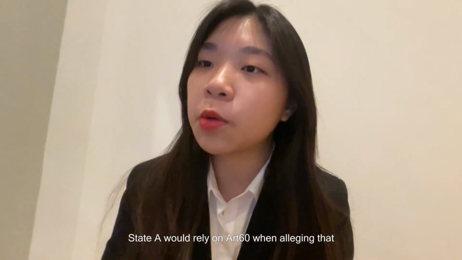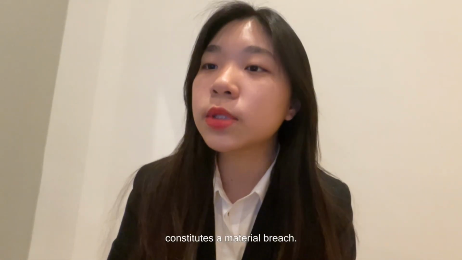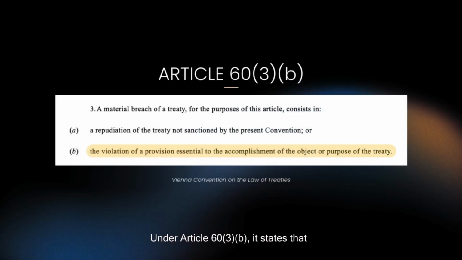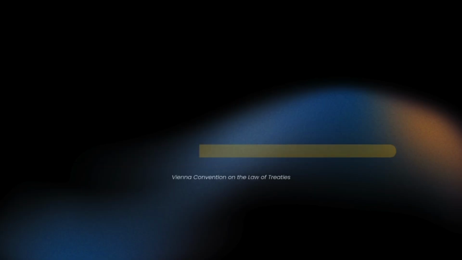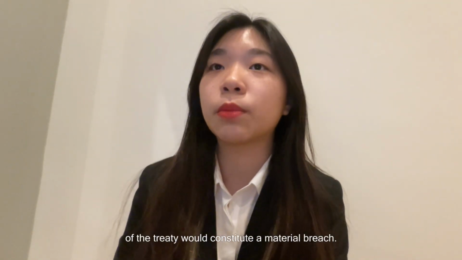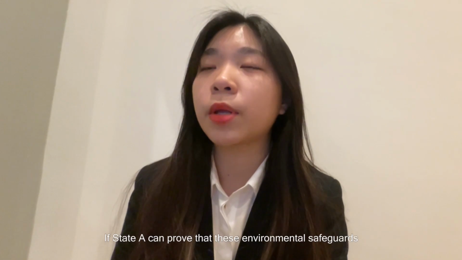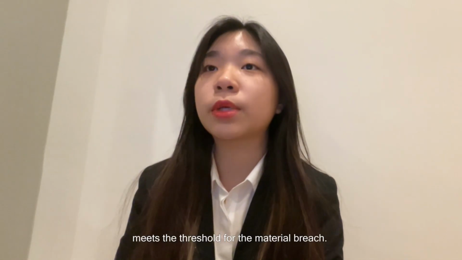Under the Vienna Convention on the Law of Treaties, short form VCLT, State A would rely on Article 60 when alleging that State B's failure to adhere to environmental safeguards under the treaty obligations constitutes a material breach. Under Article 60, Clause 3, Subclause 3, it states that a material breach of a treaty for the purposes of this article consists in the violation of a provision essential to the accomplishment of the object or purpose of the treaty. In simple terms, it means that a violation of an important provision of the treaty would constitute a material breach. If State A can prove that these environmental safeguards are central to the treaty's purpose, it may argue that B's conduct meets the threshold for the material breach.